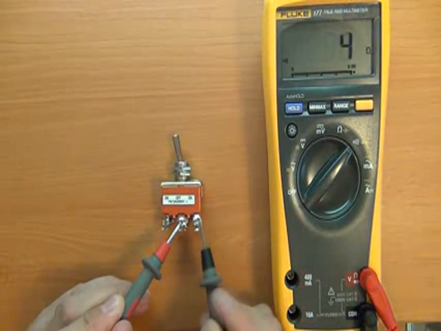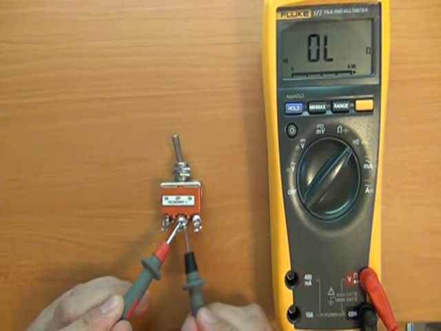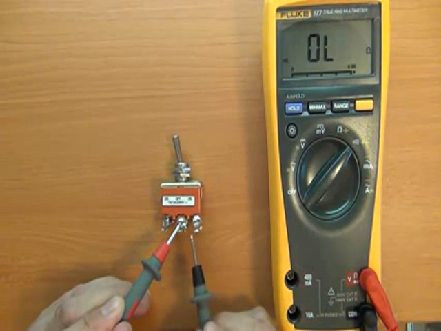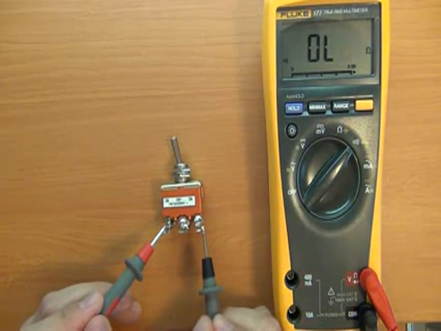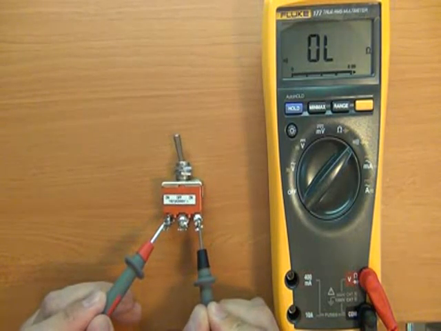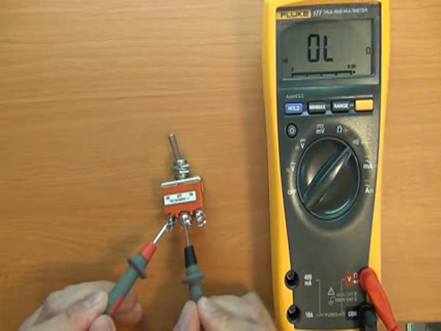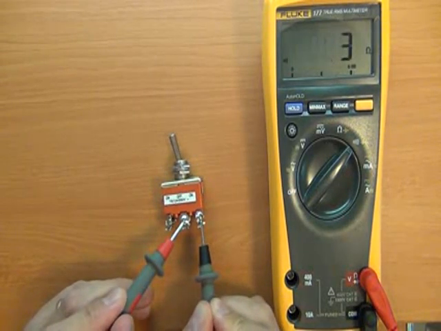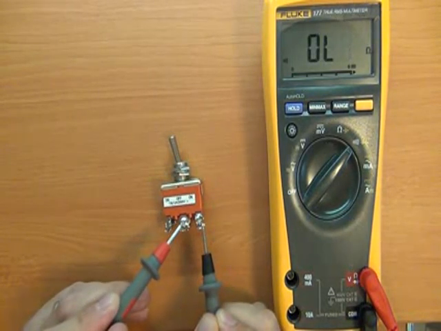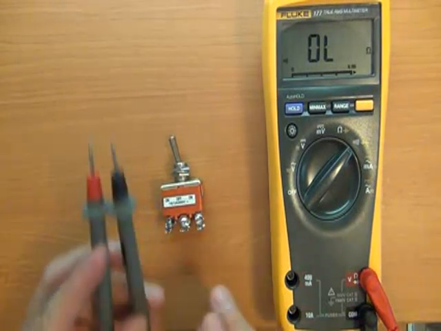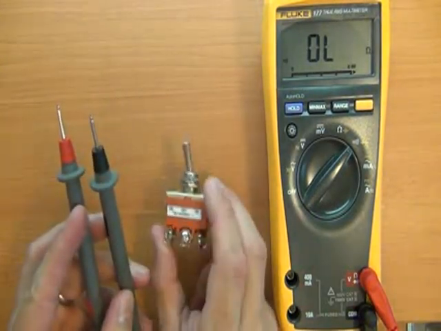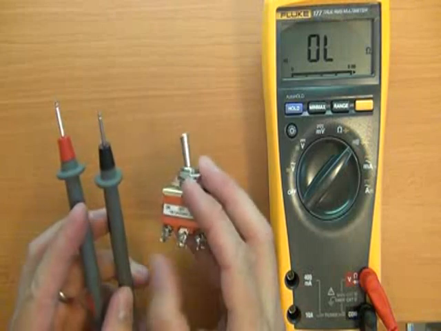Bingo. So when the switch is switched that way, I now know that these two points are electrically connected. Let's check the two far points. Not connected. These two not. These two are. So that's just a little example on how to test a switch and test continuity in a switch.